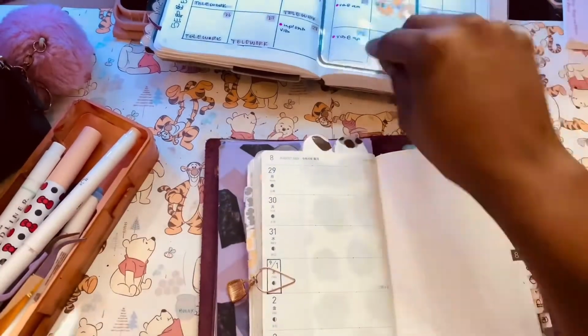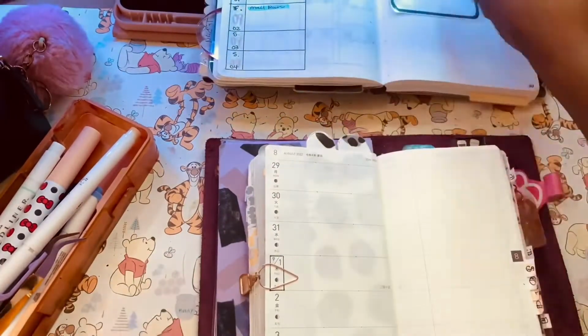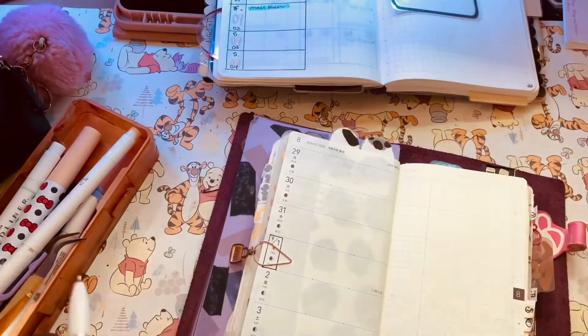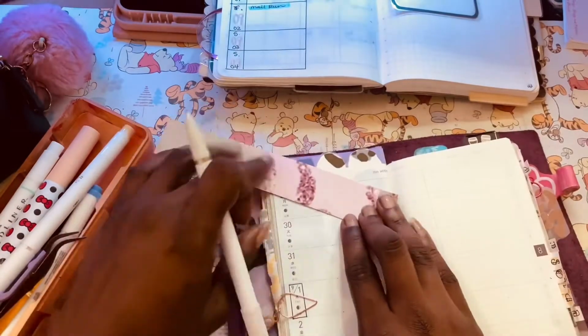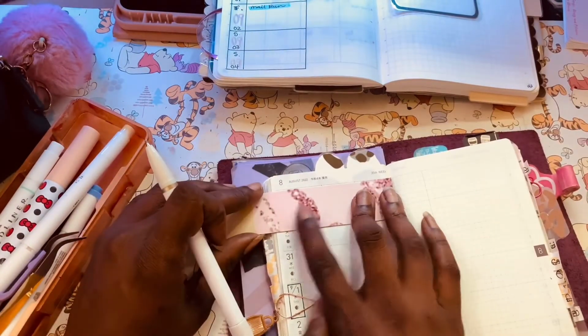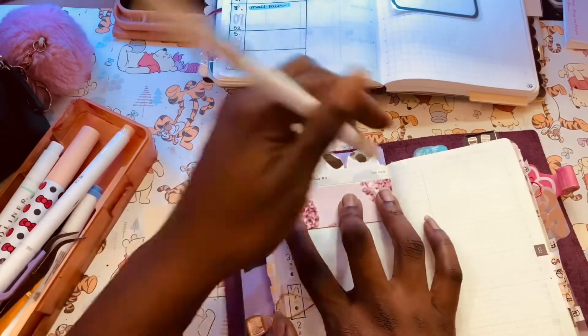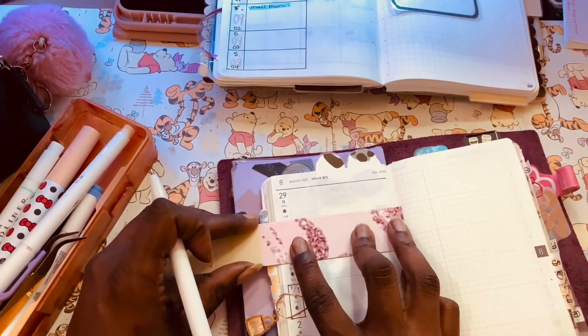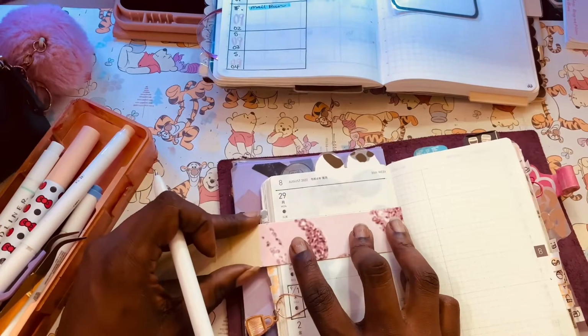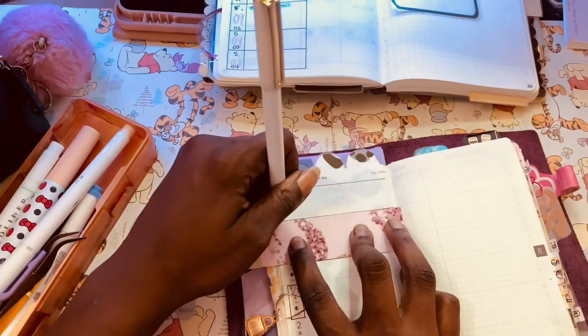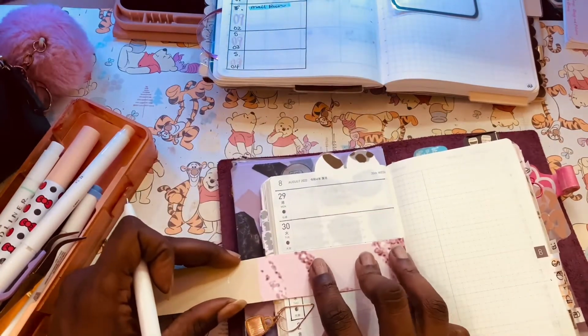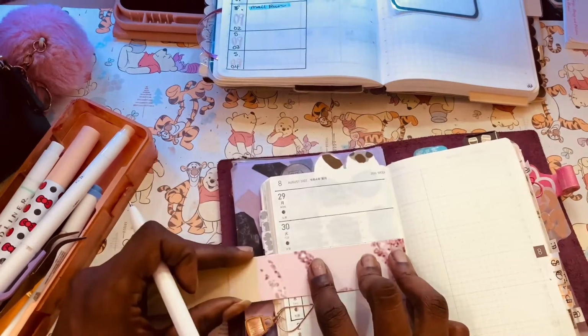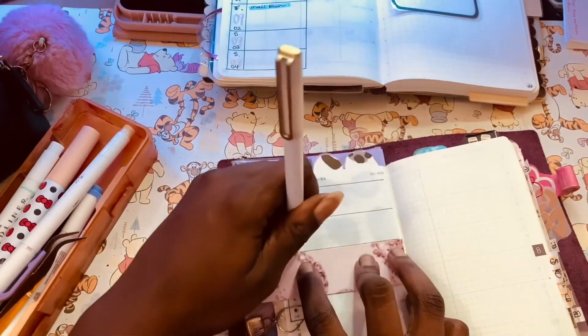Now we're coming down to the final stretch of the setup of my Hobonichi Weeks for the new month. So we're on my weekly spread. You will see that I'm about to trace the lines that are given for the weekly layout. I don't really like those lines. They're very faint to me, and I like definition. So you will see me trace all of the lines because it is easier for me to see, and I like the way that looks better.